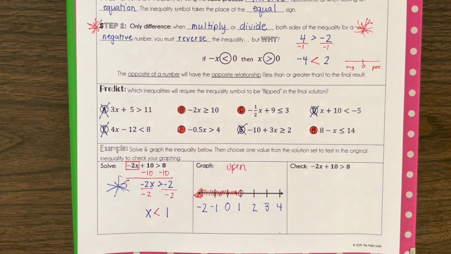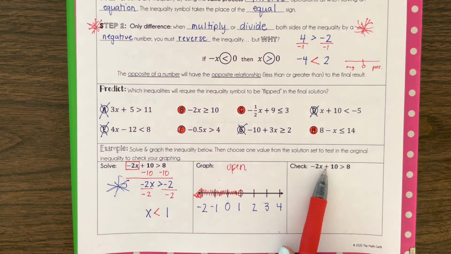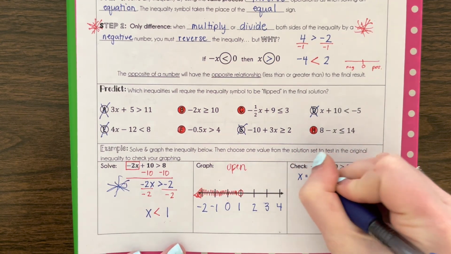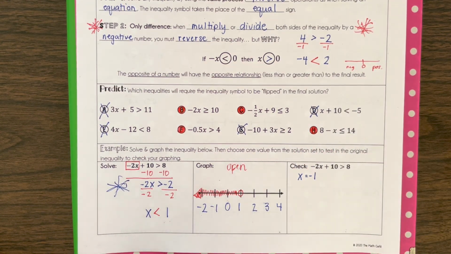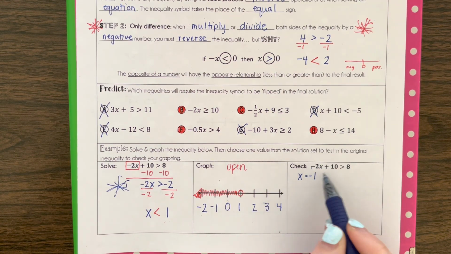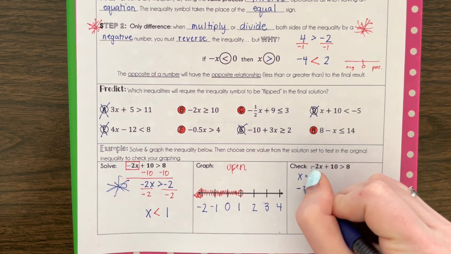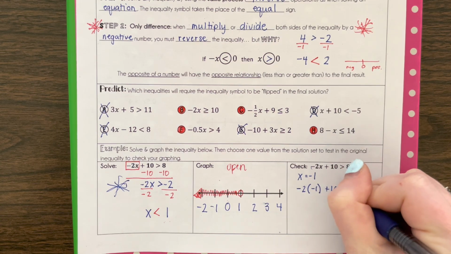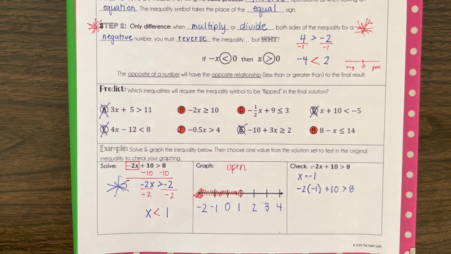Now we're going to check to see if we did it correctly. So what we're going to do is choose any number in the shaded section, because that was part of our solution. We're going to plug it into the original inequality that we started with. So let's just say x equals, we'll say -1. And you can choose any number. Now we're going to check to see if we get a true statement. Well, -2 and x are being multiplied, so that means I'm going to have -2 times -1. And then plus 10, we're checking to see, is this greater than 8?